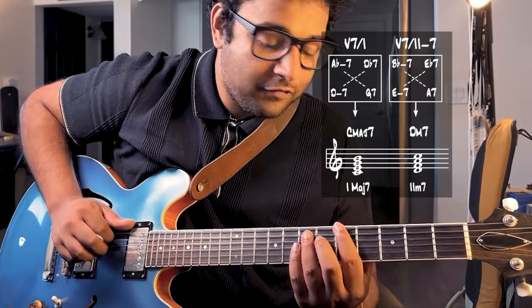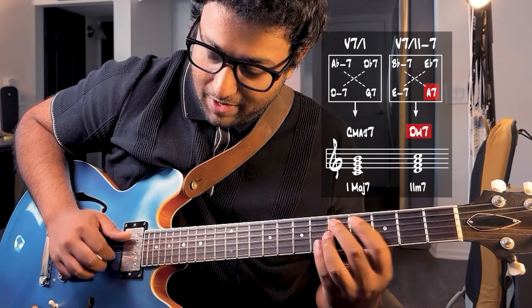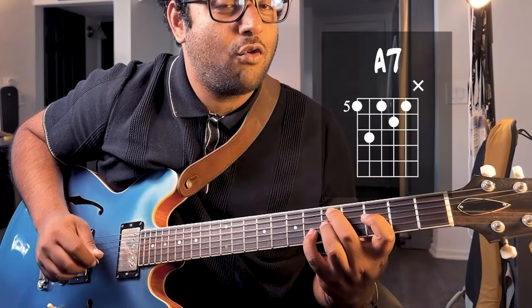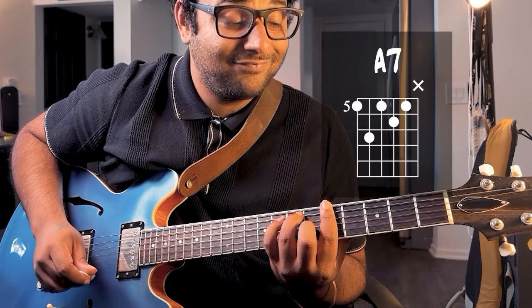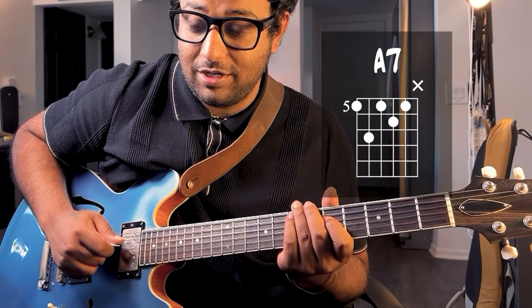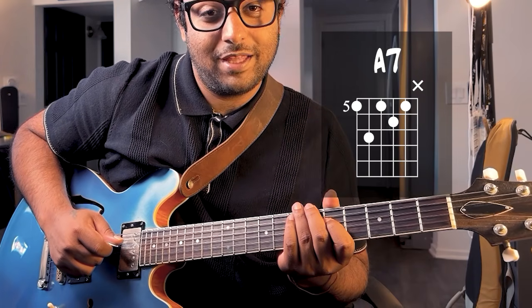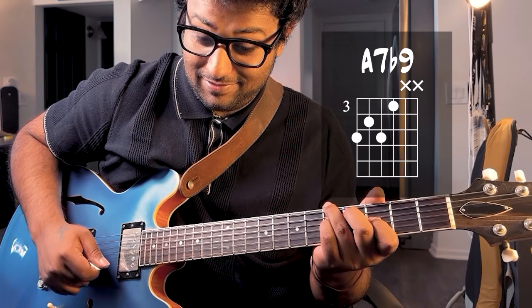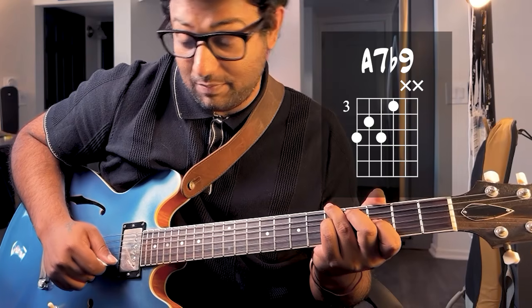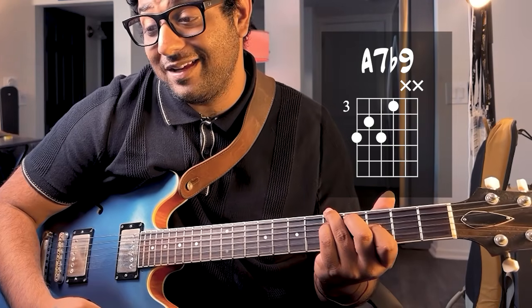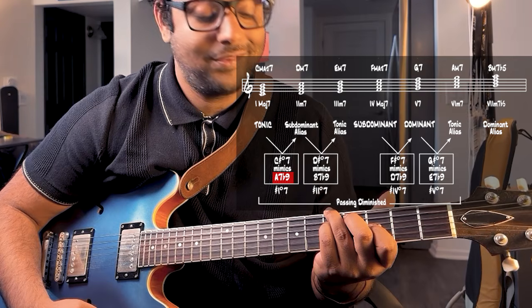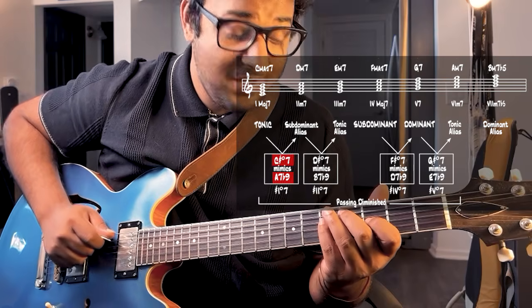One thing that I haven't covered is passing diminished chords. You can have a passing diminished chord in between all of these moving chords inside the key of C major. For example, the 5 of 2, A7, is to D minor. If you make that an A7 with a flat 9, which is A, C sharp, G, B flat, you get basically a dominant 7 flat 9 chord. But if you take that root off, you get a diminished chord.